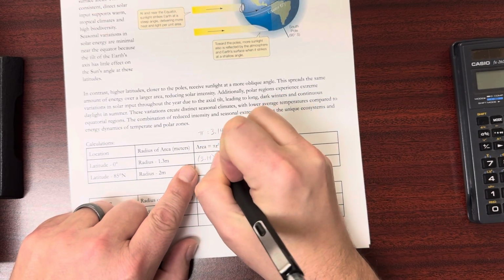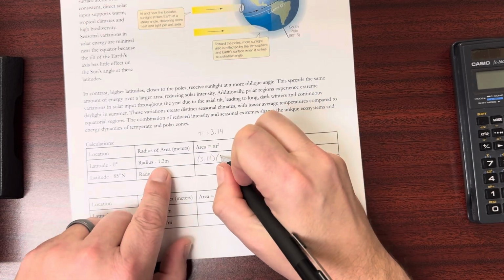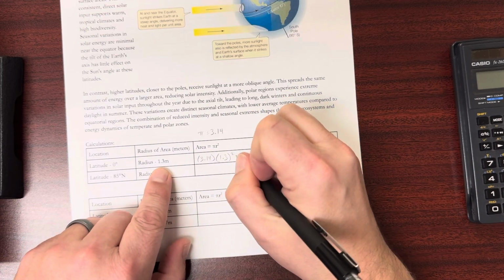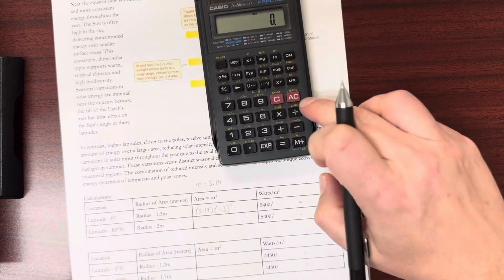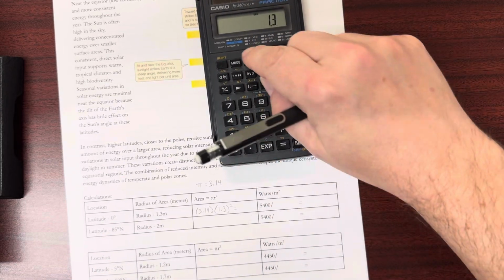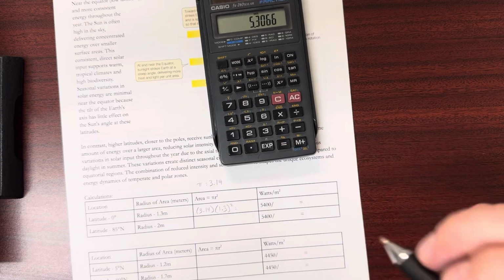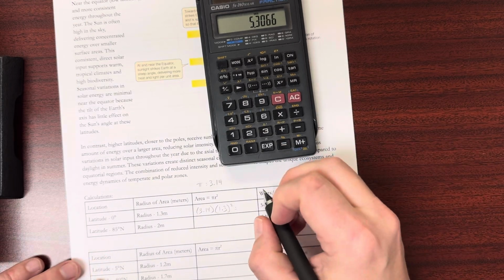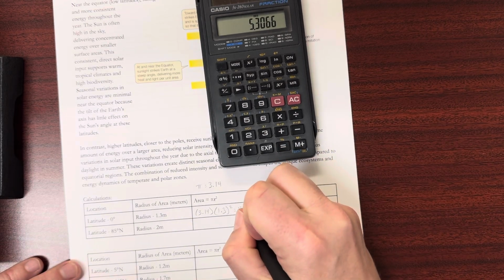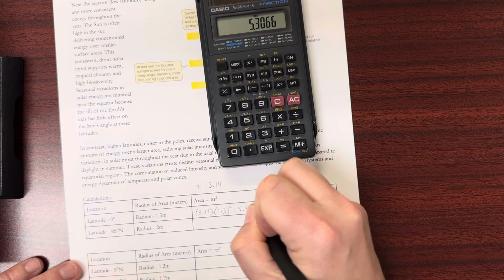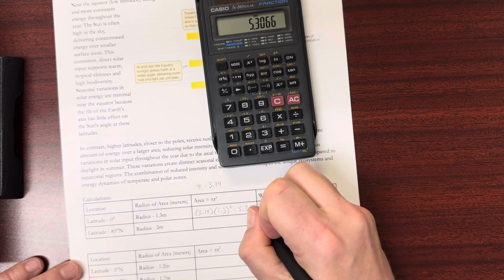So let's calculate the area here. 3.14, which is pi, times the radius, 1.3 squared, equals... 1.3 squared times 3.14. I'm going to round this to the first decimal place, so I'm going to have 5.3 meters squared.